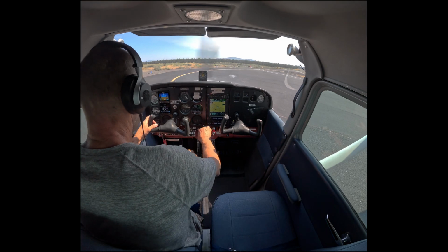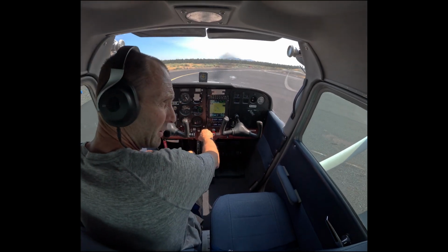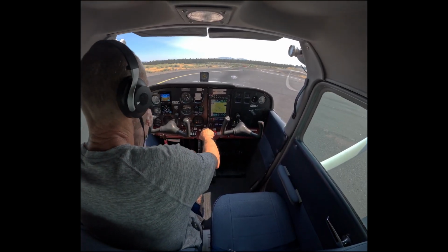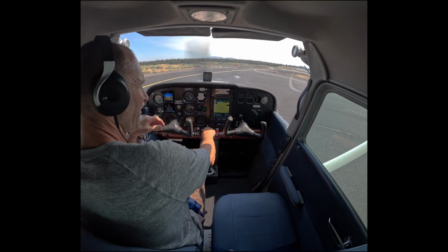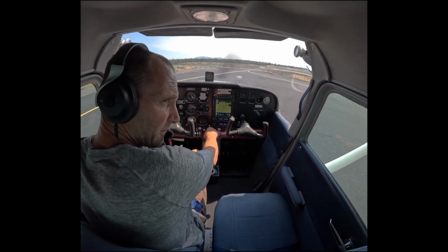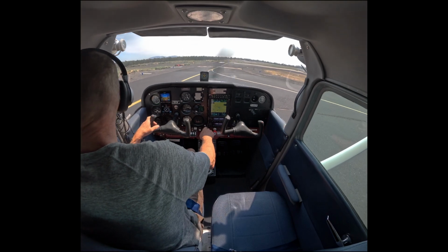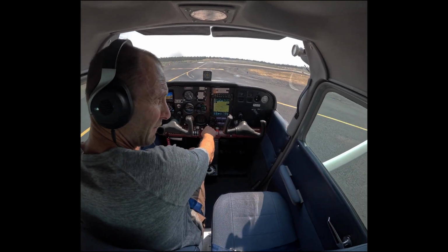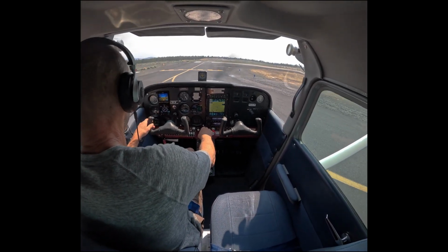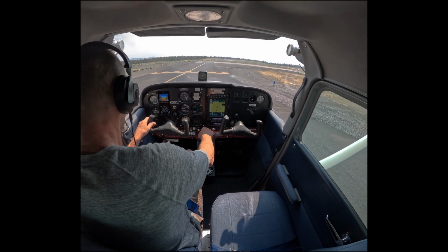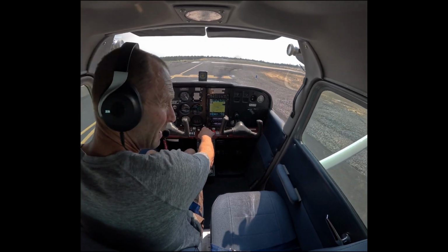So 5,300 foot density altitude this morning in Bend. I do a 10% flap takeoff. I think with my Super Hawk motor and 10% flaps, I should easily be off the runway, wheels up at 1,000 feet.